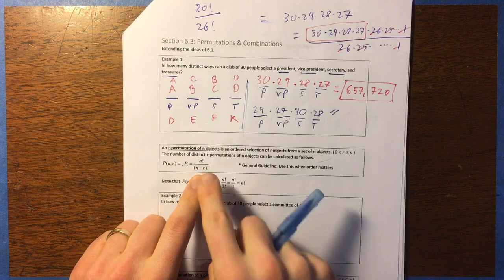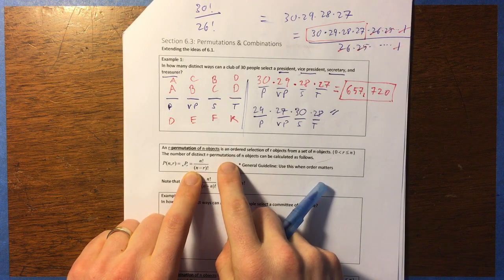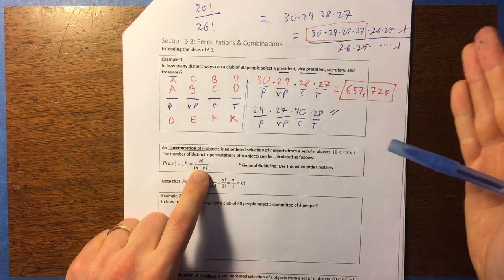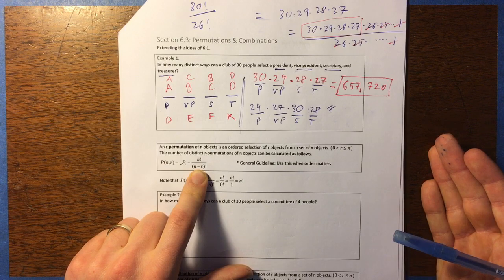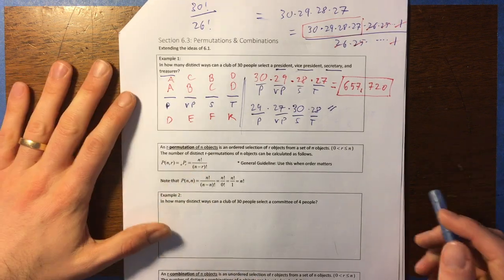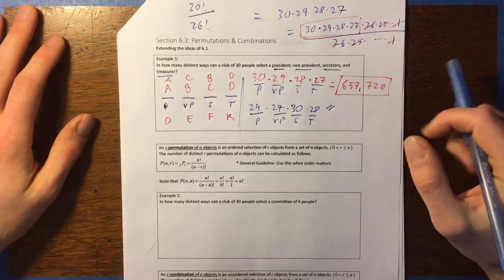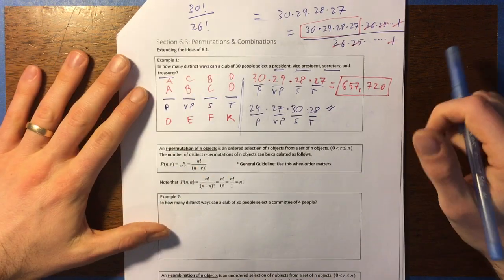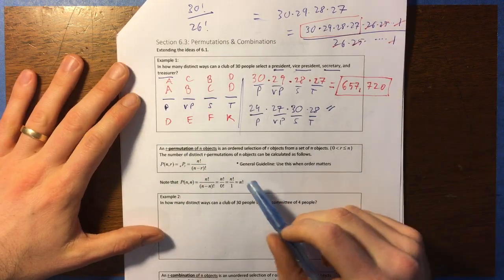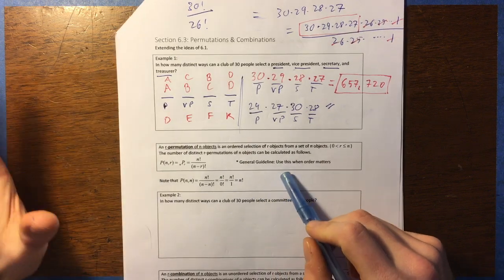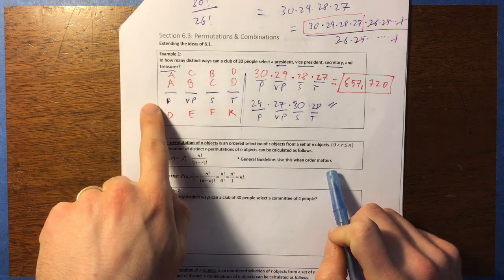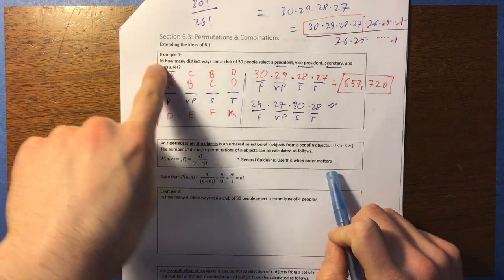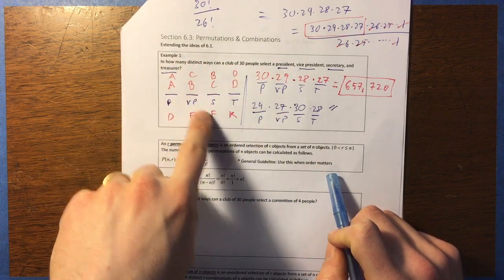And so if you do n factorial divided by n minus r factorial, the n minus r factorial is going to cancel out, leaving you with n times n minus 1 times n minus 2, all the way down, basically the first r factors in that product would be left over. So that's how you do permutations, in the more general type of permutations where this is a sub-selection. General guideline: use this when the order matters, right? So president, vice president, secretary, treasurer, the order of the people we select matters. Putting the people in a different order produces a different outcome.